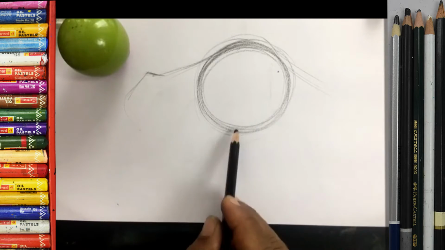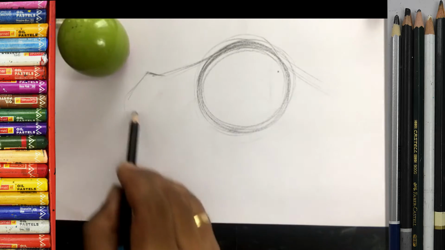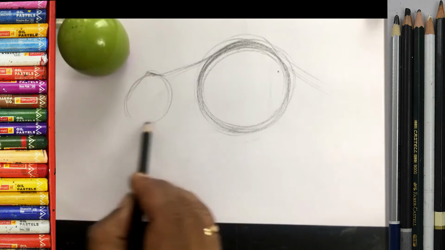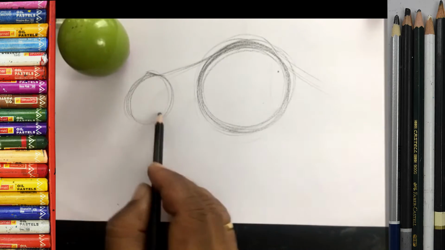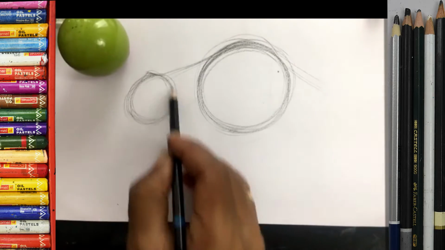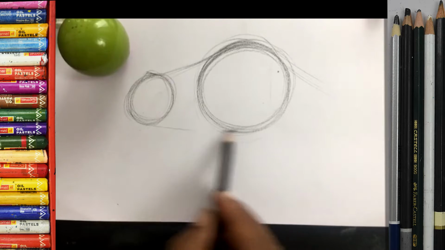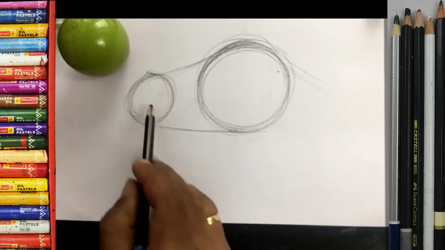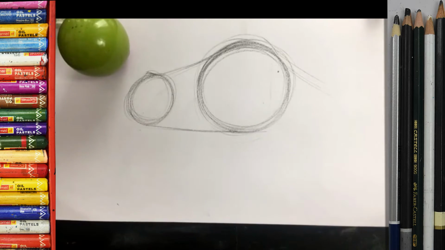Okay, so after the circle we are creating one more circle here, like two circles, 1 and 2, like this. And then I join these two circles. Okay, 1 and 2, I join them.